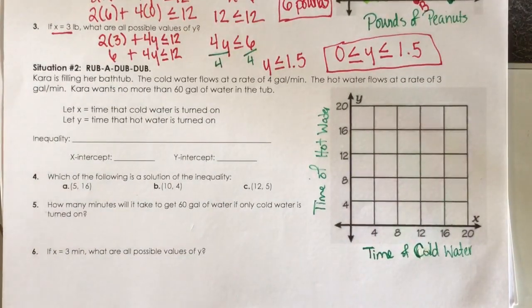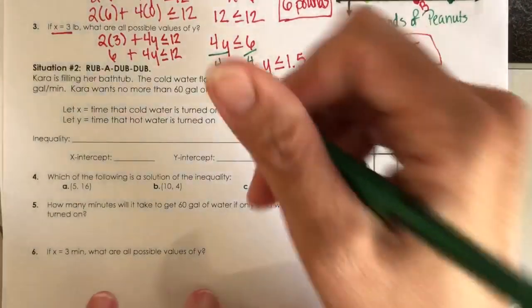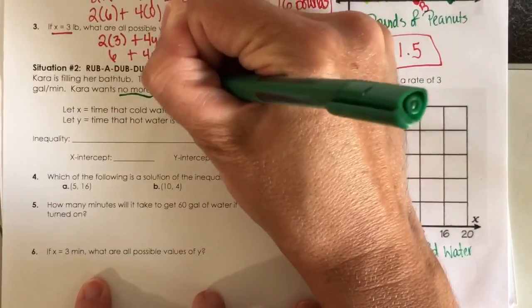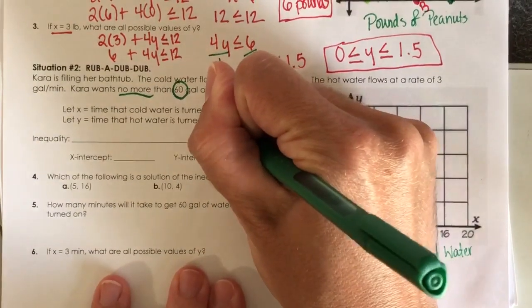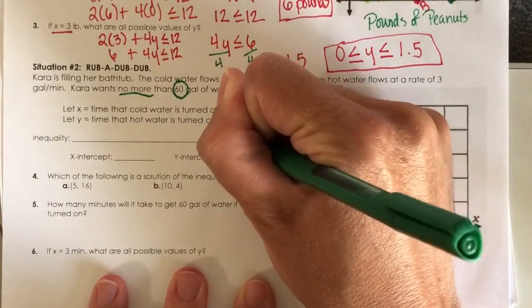So, setting up our inequalities. I have a total of no more than 60 gallons of water. No more than means 60 gallons or less, which makes sense because if she puts in more than 60 gallons, well, the tub's going to overflow. So when we set this up, we want less than or equal to 60.